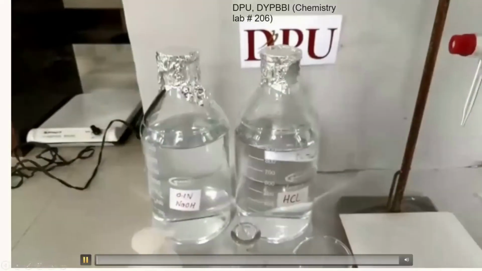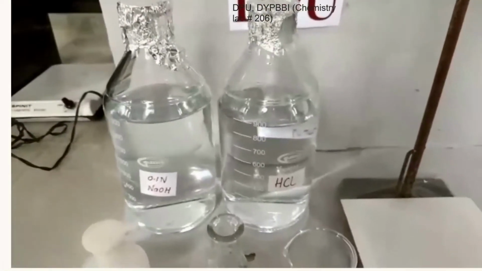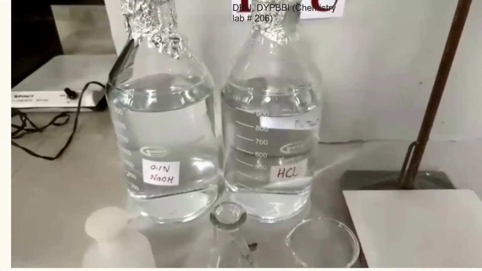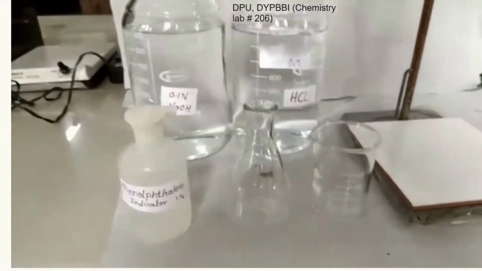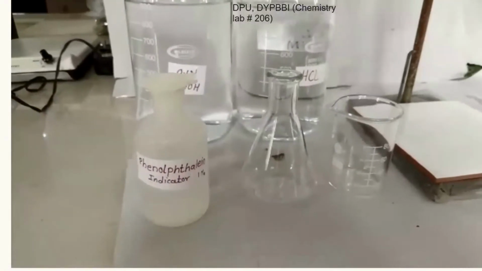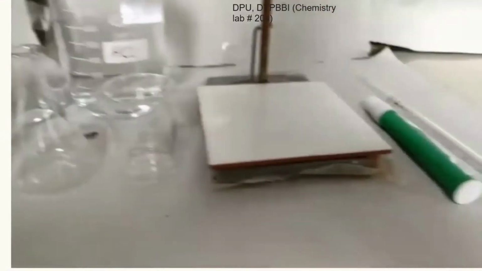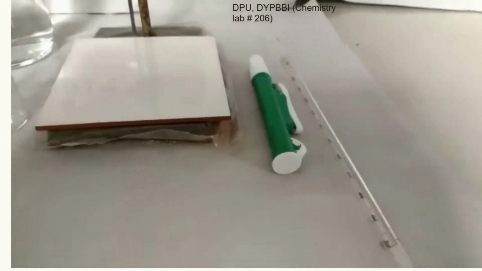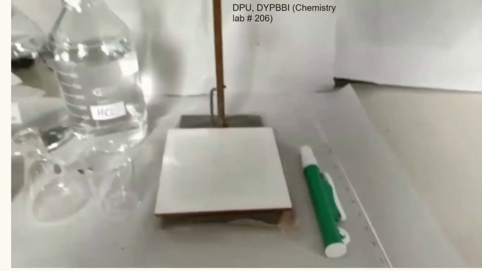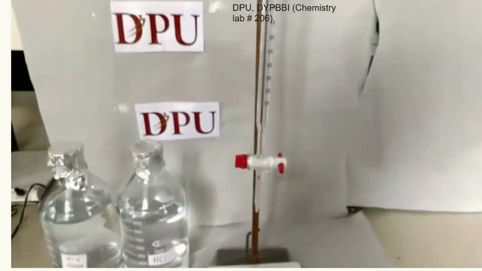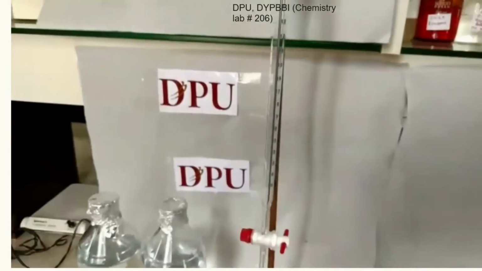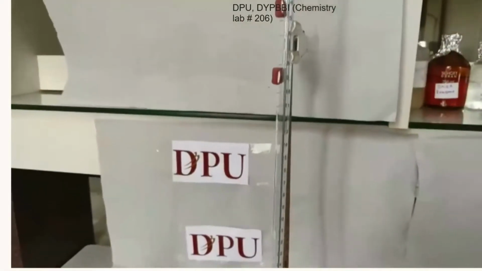We have taken 0.1 normal NaOH solution, unknown concentration of HCl solution and 1% phenolphthalein indicator. We have taken all the required glassware and set up the experimental glassware as shown in the video.